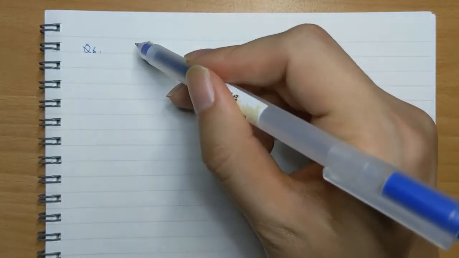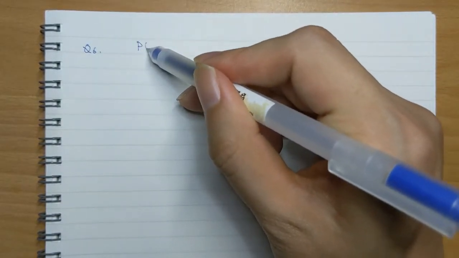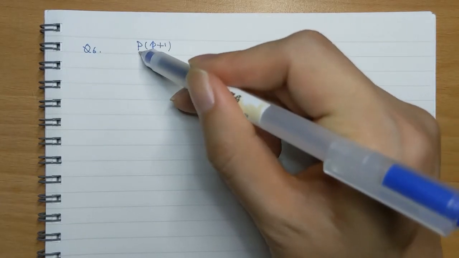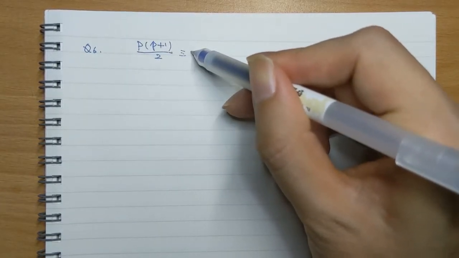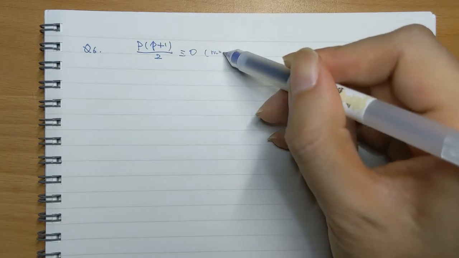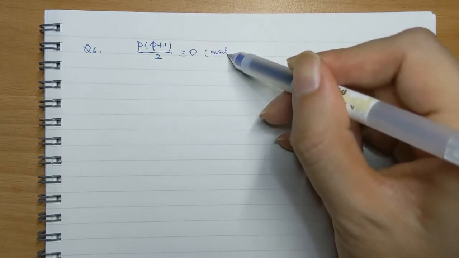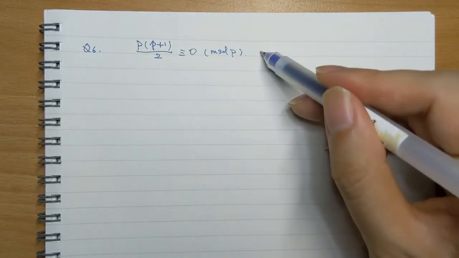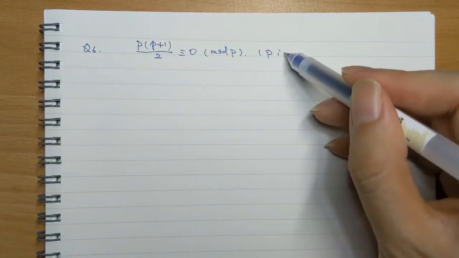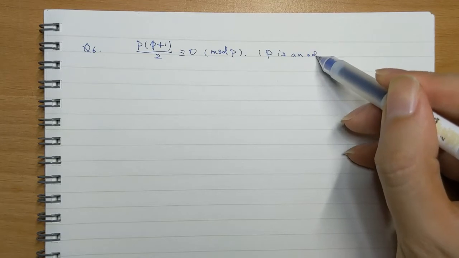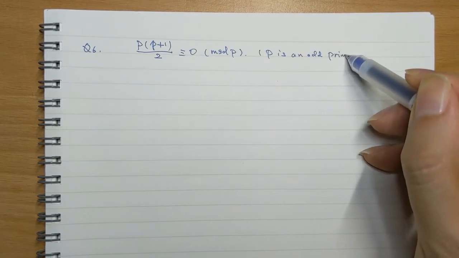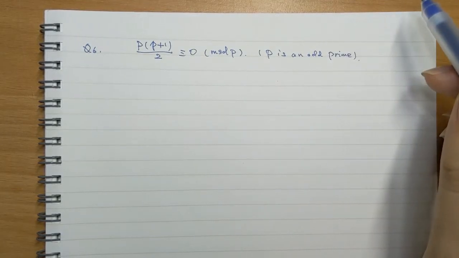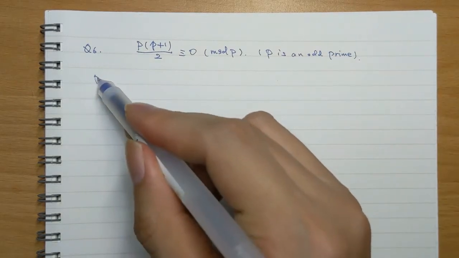And Q6 asks you to prove that P times (P plus 1)/2 is congruent to 0 under the operation of modulo P, where P is an odd prime. Okay, let's prove it.